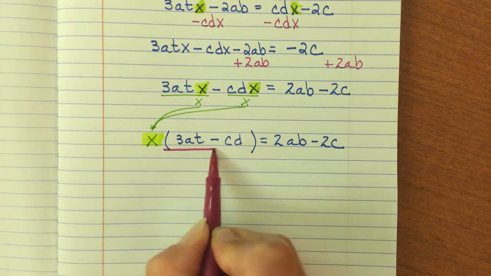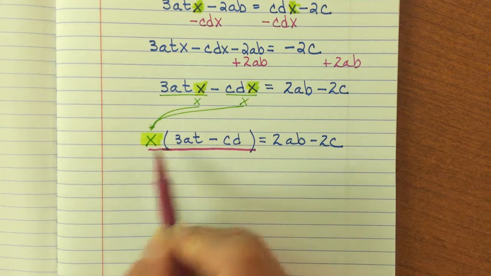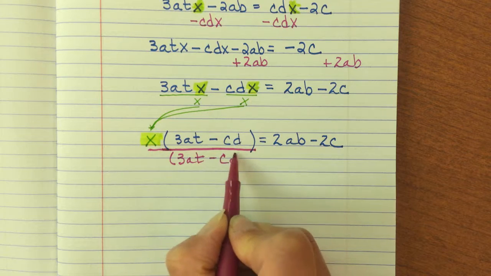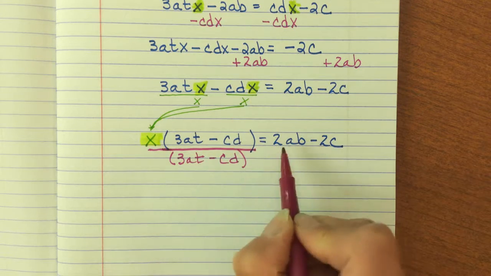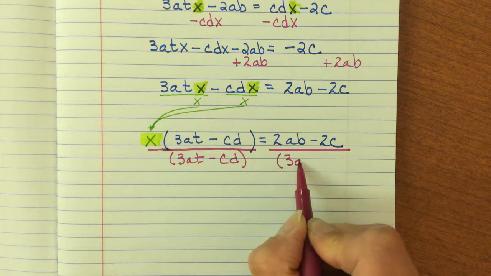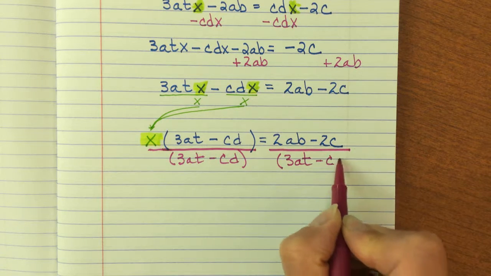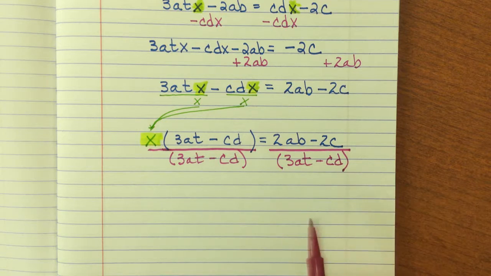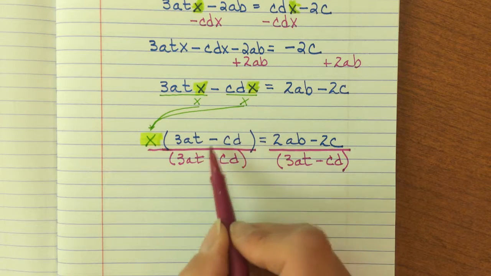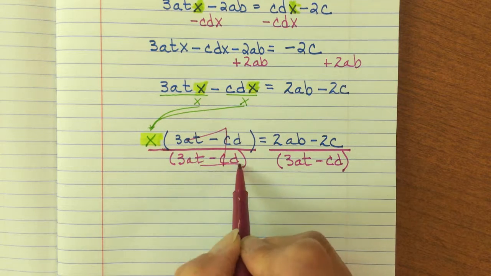So I'm just going to divide by 3at minus cd. Notice I have that whole parentheses there. So what I do to one side, I do to the other. 3at minus cd. This whole thing becomes 1. Okay, so that all divides out to 1.